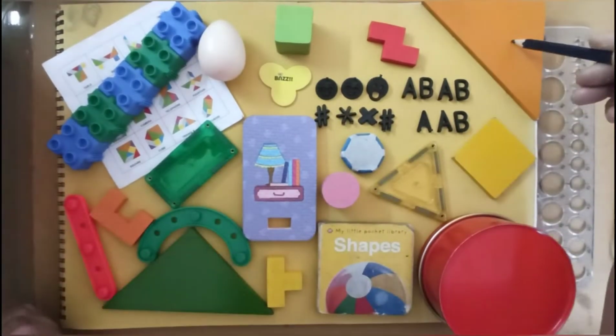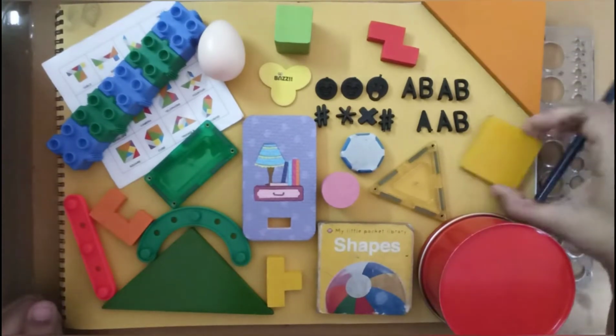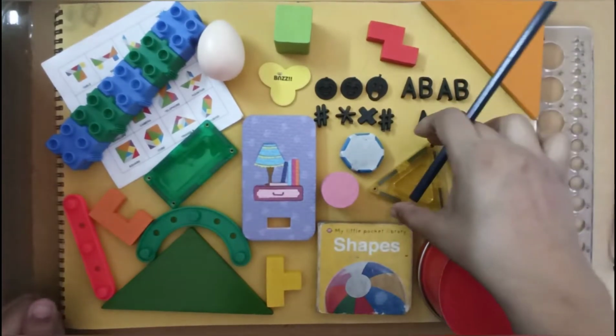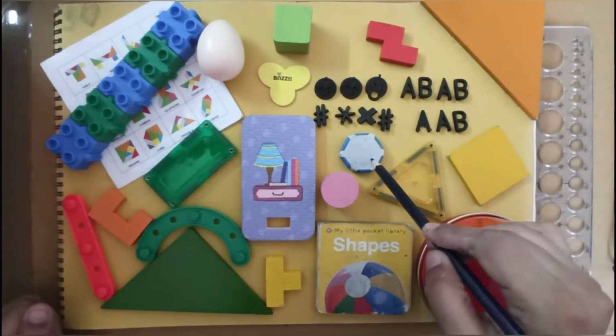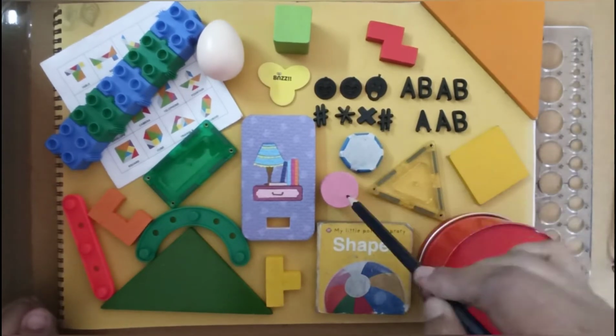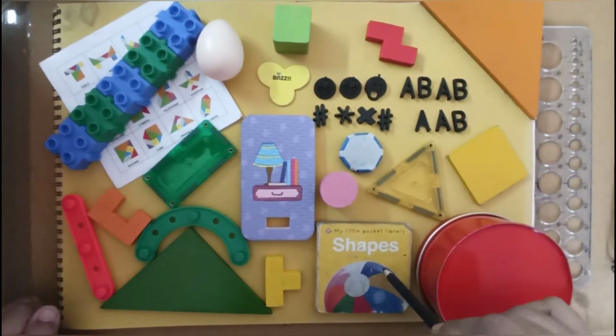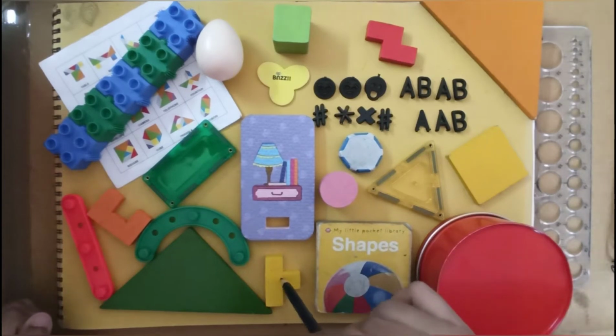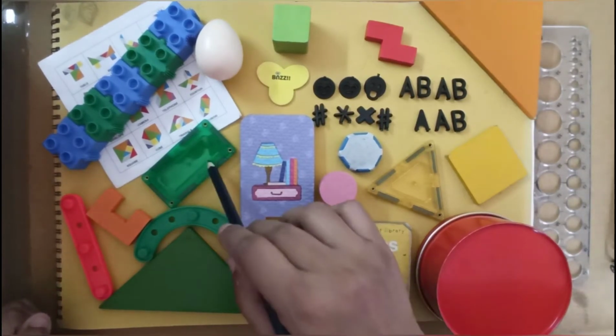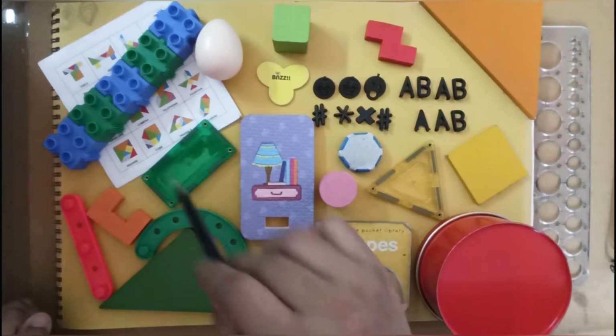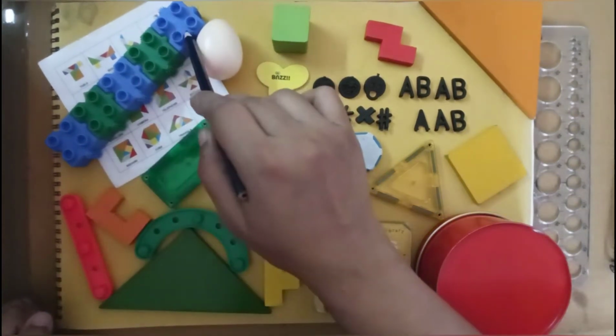So if you see here, I have a triangle, this is another square, a yellow one, then I have this little magnetic one here, I have a rubber again which is like a hexagon, then a circle here, this is a shapes book here. These are the Tetris puzzle ones. Again a magnetic one here. This is again a block one. Here, if you see, there's a sequence pattern.